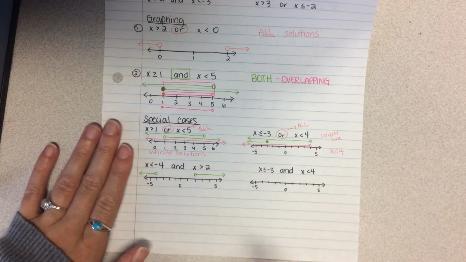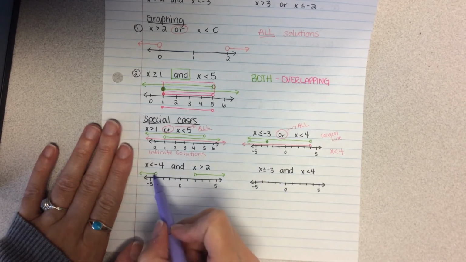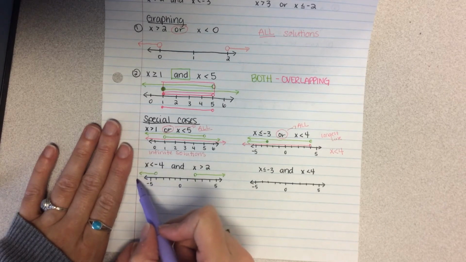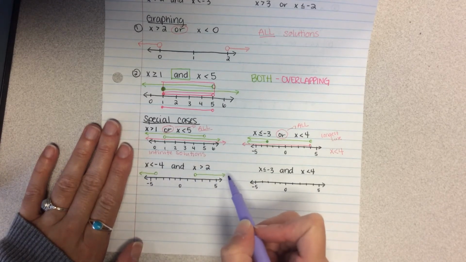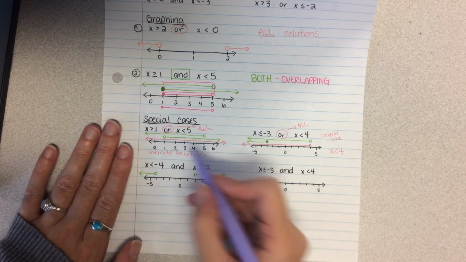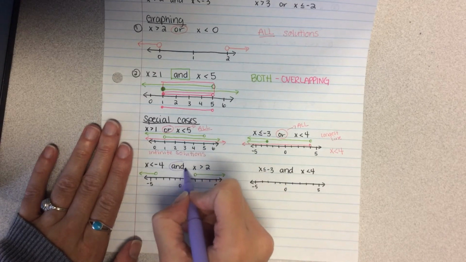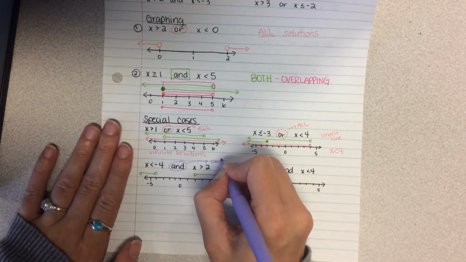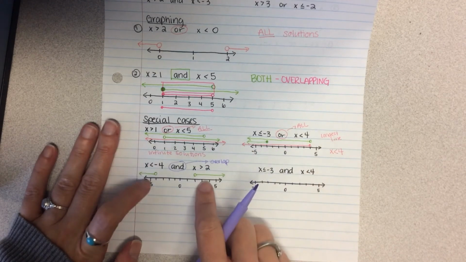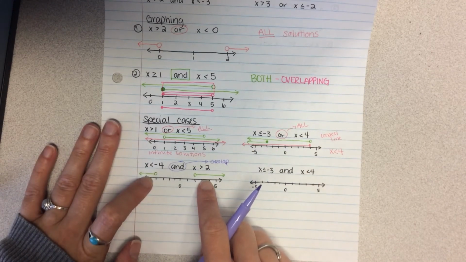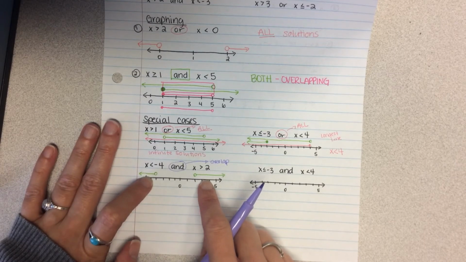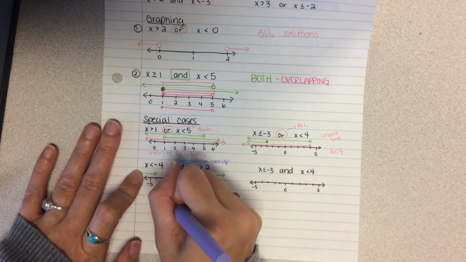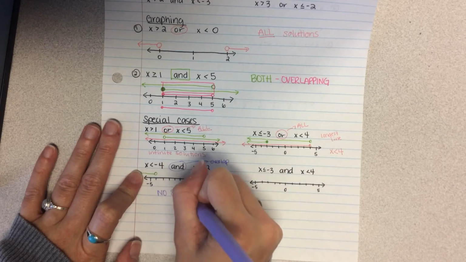So the way I want you to think of that is, is there any way that you can have a number that is smaller than -4 and bigger than 2 at the same time? The other way you can think about it is that AND is where your graphs overlap. And I think it's very obvious here that they do not overlap. They never overlap. So this is going to be no solutions.